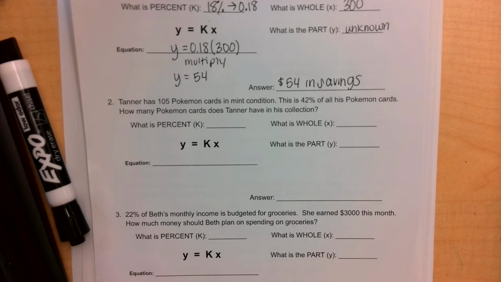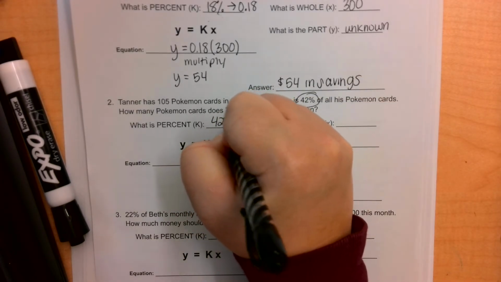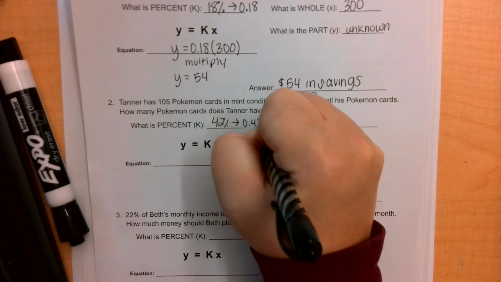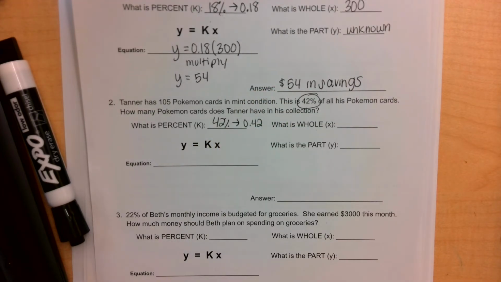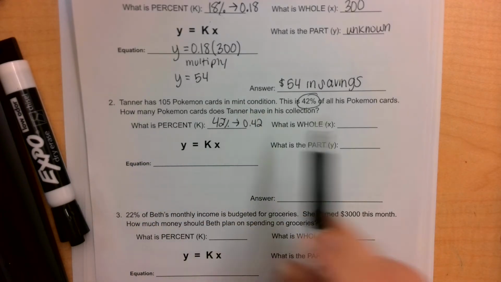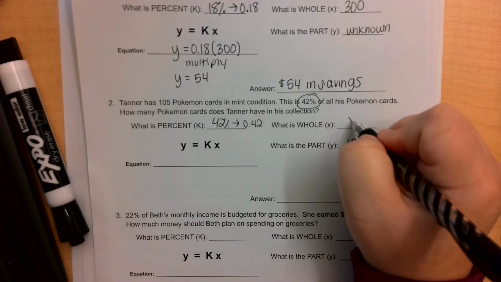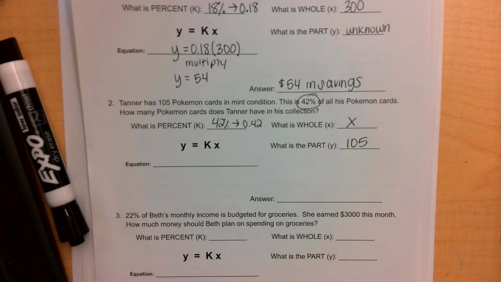All right, number 2. Our percent is 42%. We change it to 0.42. Our whole, Tanner has 105 Pokemon cards in mint condition. This is 42% of all his Pokemon cards. How many Pokemon cards does Tanner have in his collection? So the 105 is just the ones that are in mint condition. So that is the part. And our whole is what we're trying to find out.